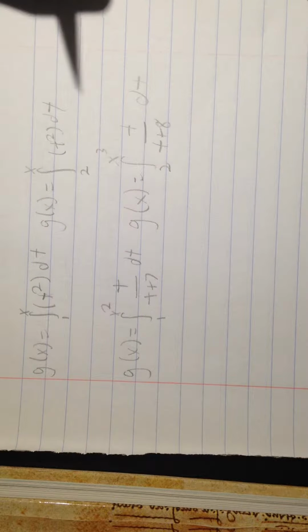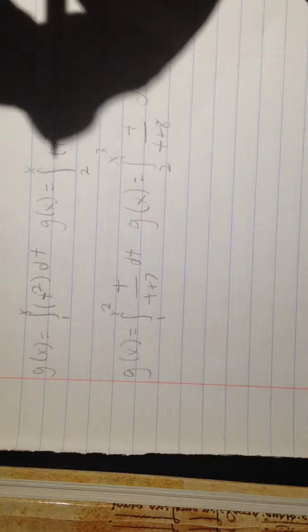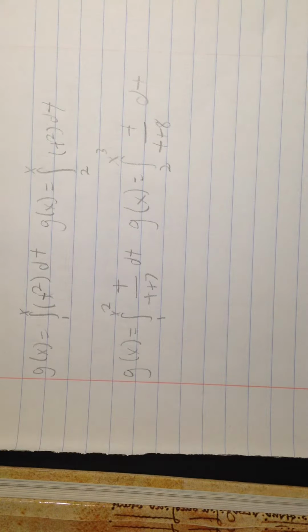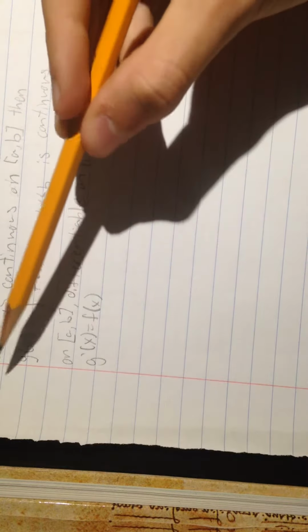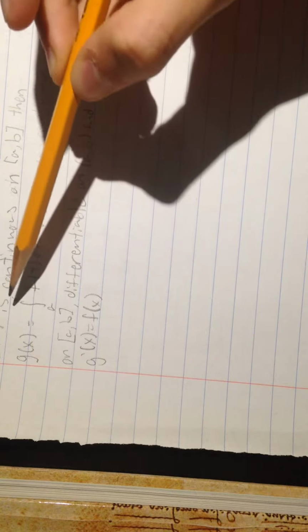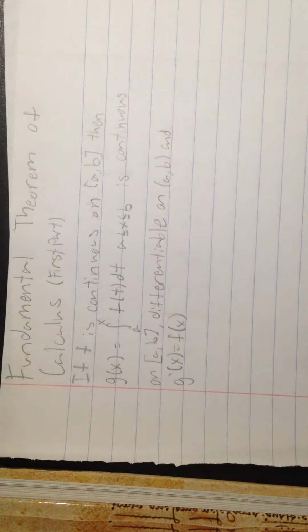Okay, so g of x equals the definite integral from 1 to x of t squared dt. What it's saying is that if you take the derivative of this, you just plug x into that. That's kind of what this whole thing is saying. Okay, now we can start the practice problems.